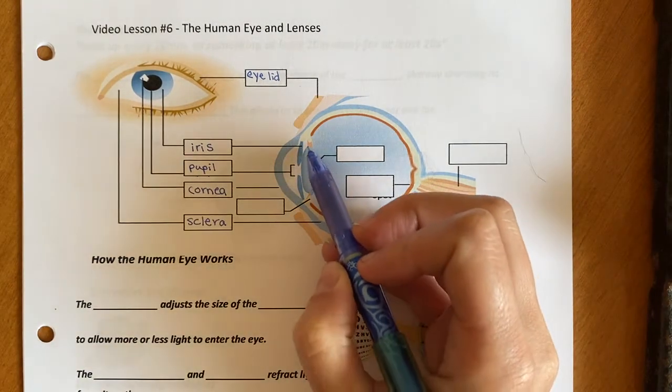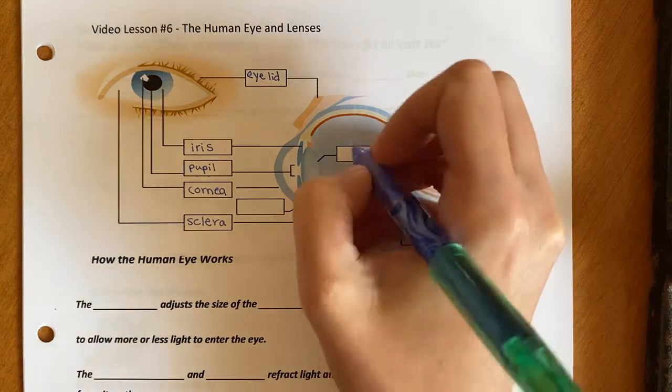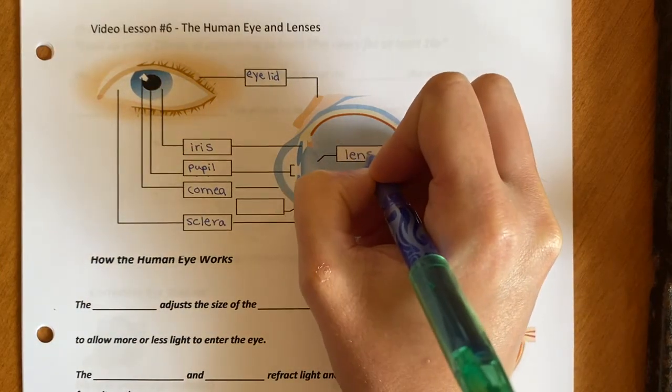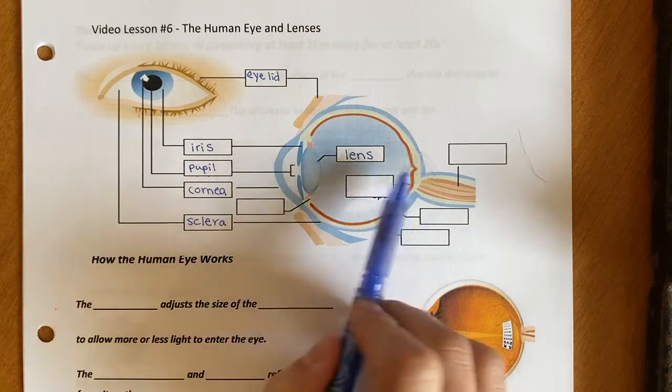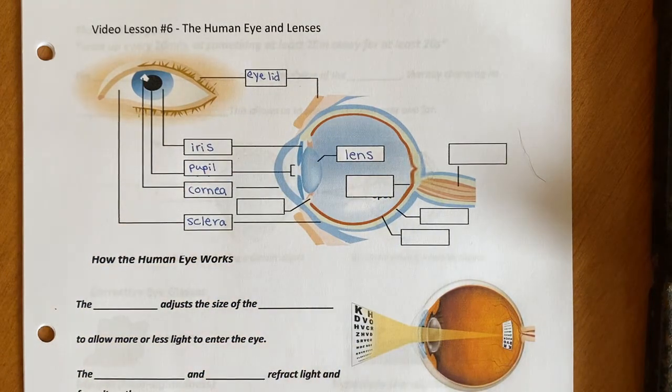Now this part in the middle, this round bit, that is the lens that's in your eye, and it's one of the main factors in adjusting the focal length to see whatever images are either close or far away from you. So it's constantly changing.